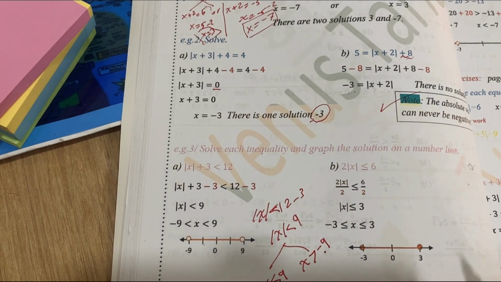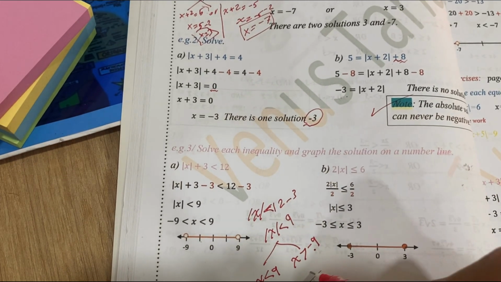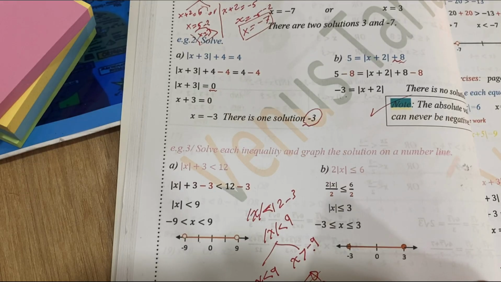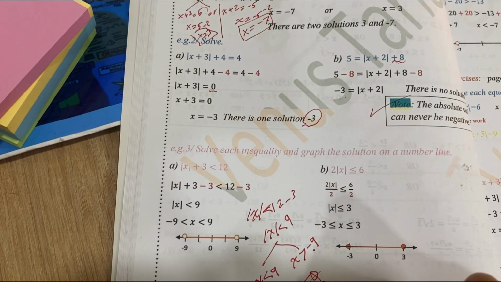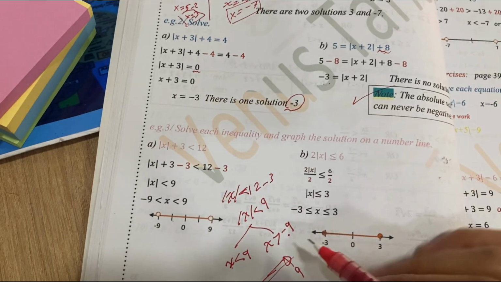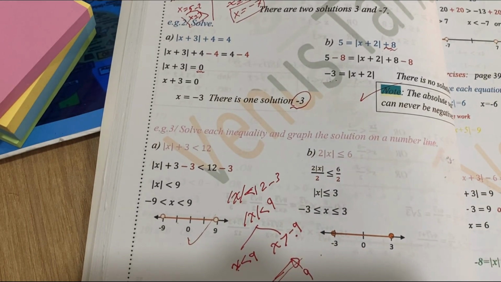For the graph, because you have an equal sign, it's between negative 9 and positive 9. Because we have an equal sign, x less than 9 is on the left side, and x greater than negative 9 is on the right side. So the graph we can make this way. It's between negative 9 and positive 9. We have the graph here also, students.